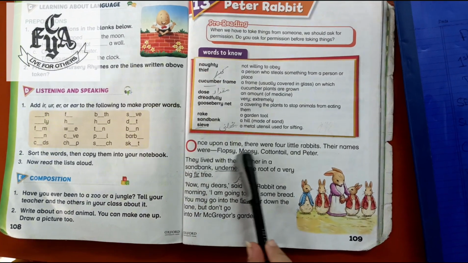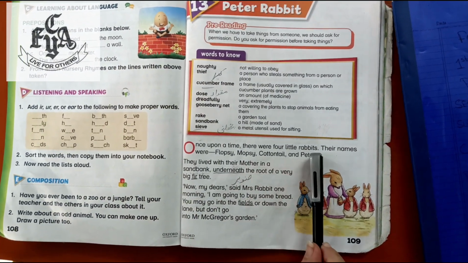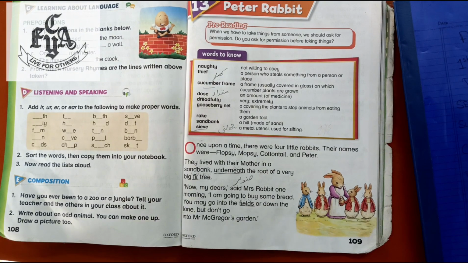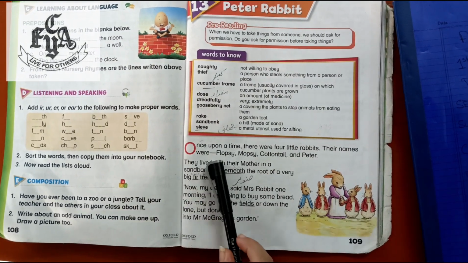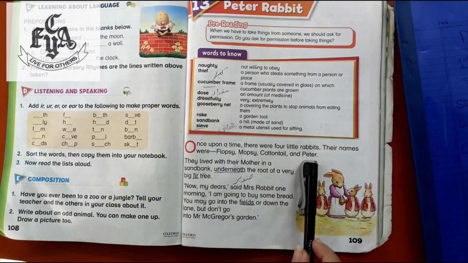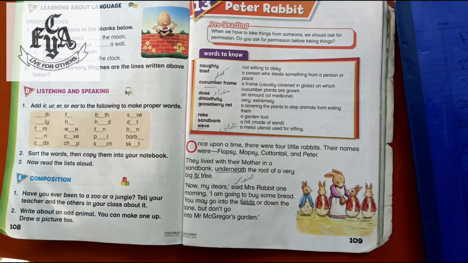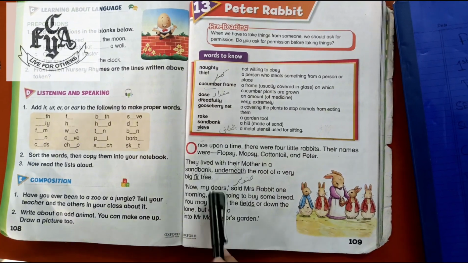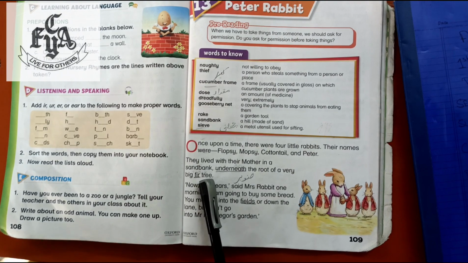Once upon a time, there were 4 little rabbits. This story is about the rabbits. Their names were Flopsy, Mopsy, Cottontail, and Peter. These are 4 rabbits. They are siblings. They lived with their mother in a sandbank.